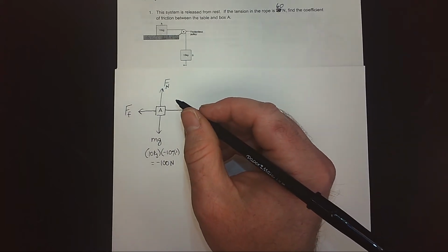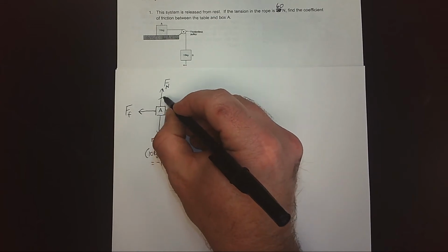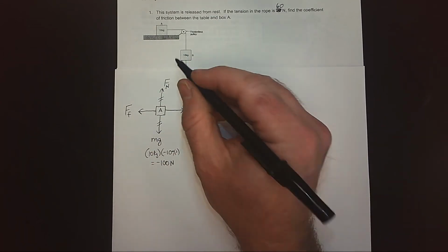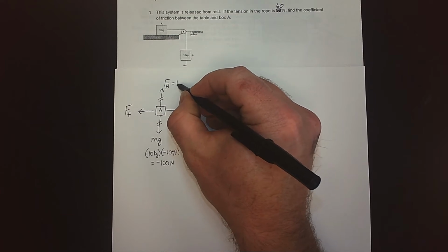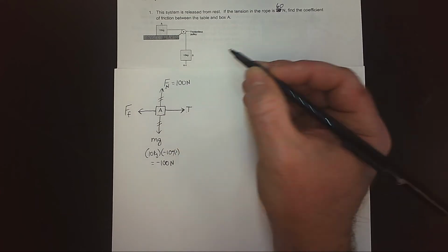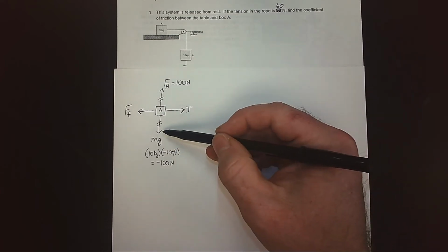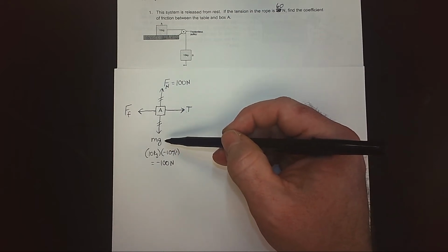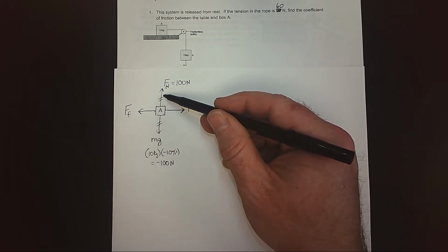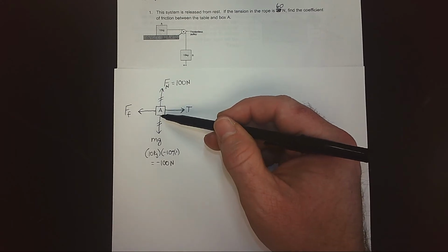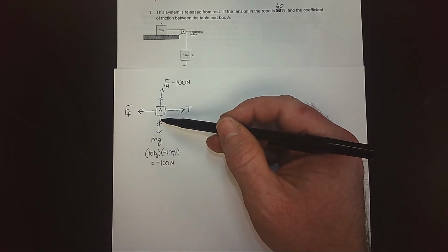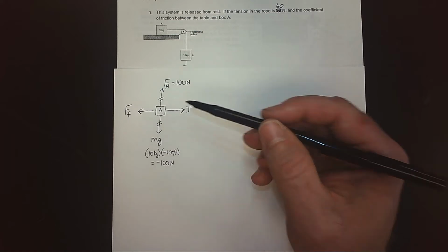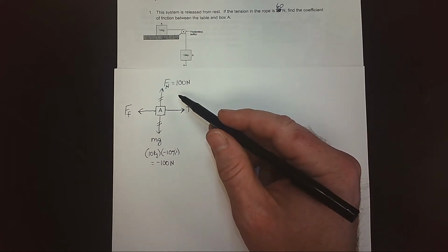It's sitting on a flat surface, and so we know that these two forces, the vertical forces, are going to be balanced. So this tells me that my normal force is also 100 newtons, because it has to have a net force of 0 in the vertical direction. If it didn't, if one of these forces were bigger than the other, then the box would be accelerating up or down. And box A is not accelerating up or down, it's accelerating to the right only. And so those forces have to be balanced.